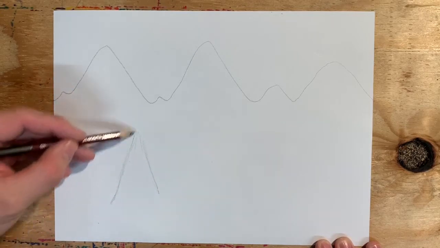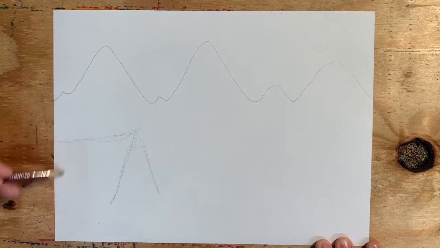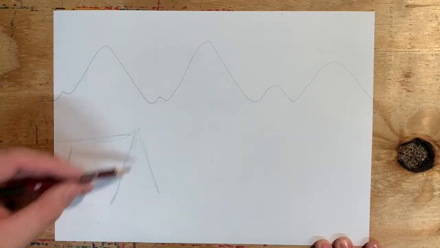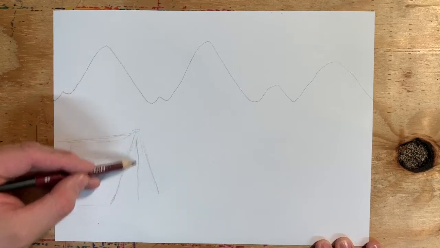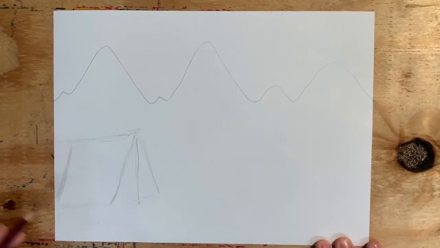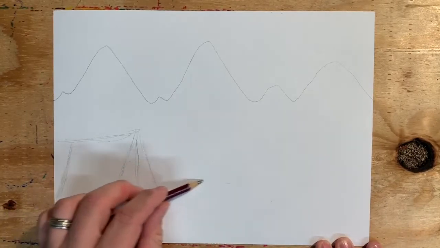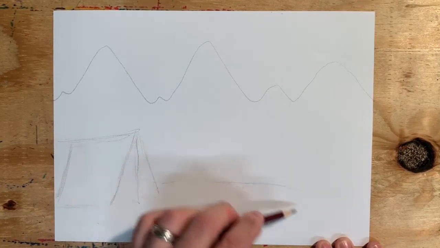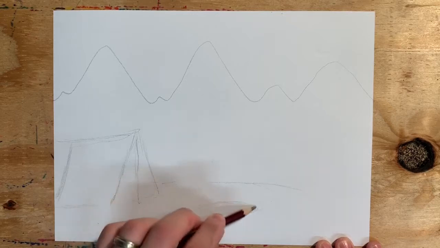And I'm going to draw one of those old-fashioned tents. One of those triangular prism tents. And there's the zipper, and that's the basic shape. And then around the tent is the ground where you build your campfire right here.